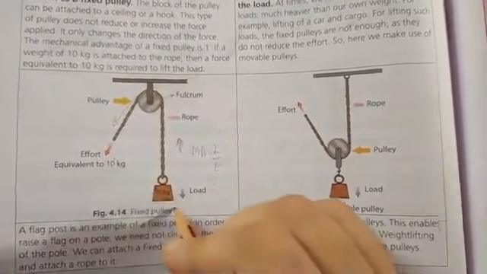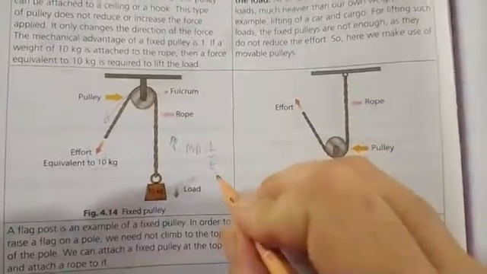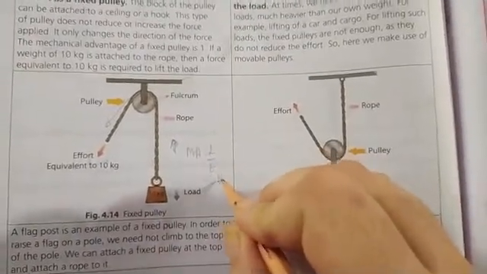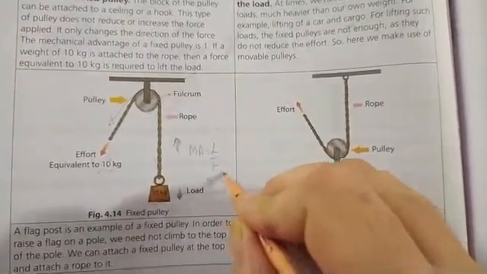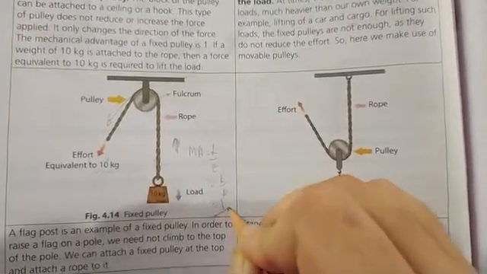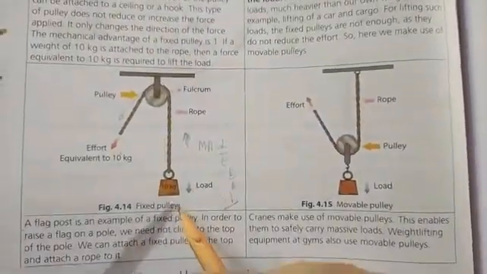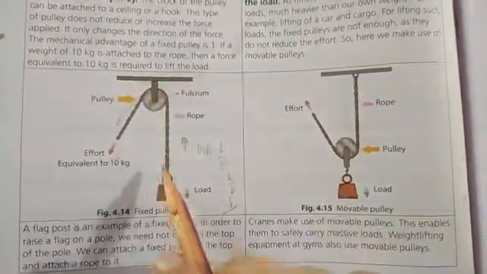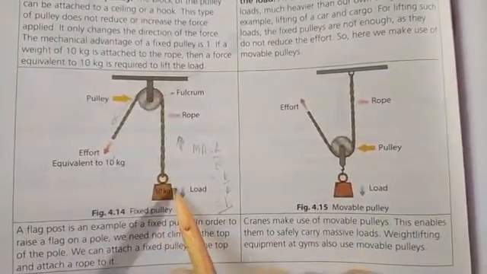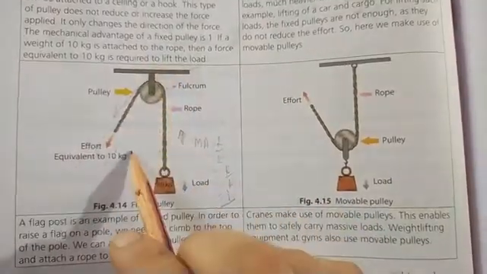That means whatever the load is, we have to apply that much effort. So if load is equal to effort, then we can write load over load, or effort over effort, that will be equal to 1. So in this case mechanical advantage will be equal to 1. That means if a weight of 10 kg is attached to the rope, then a force equivalent to 10 kg is required to lift the load.